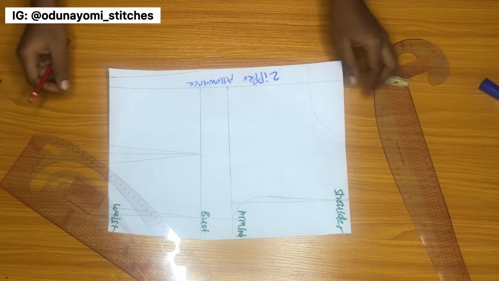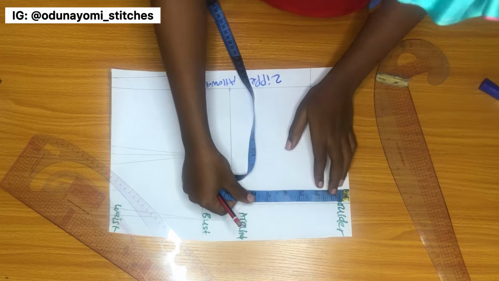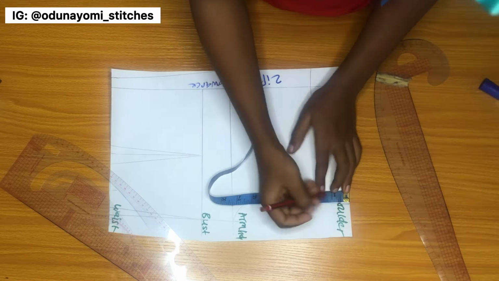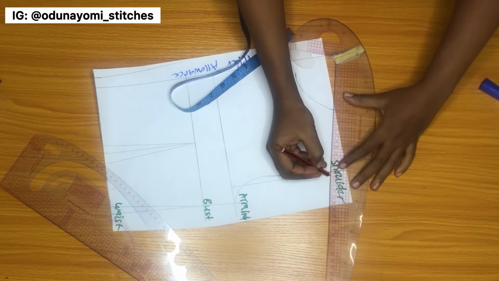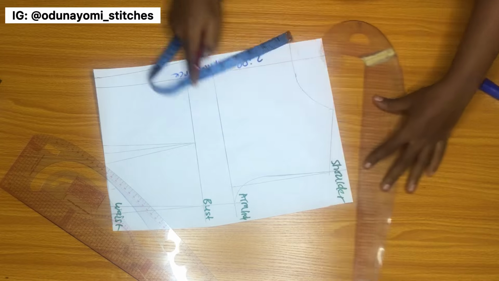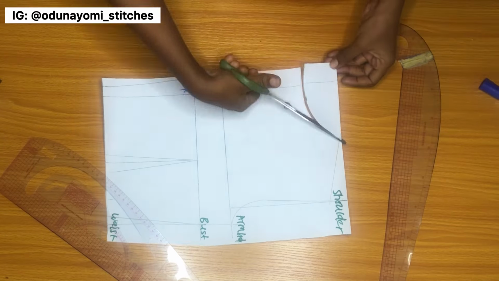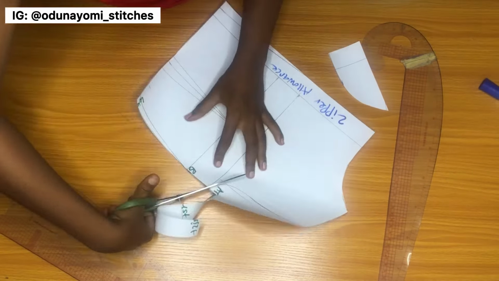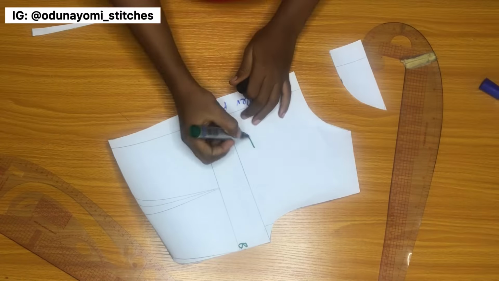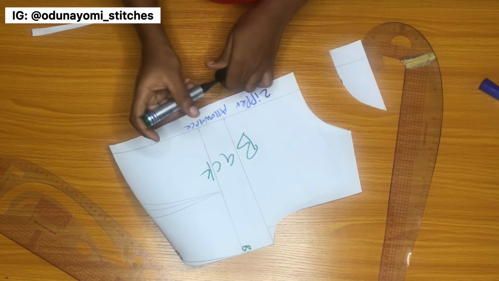So I'm using 2 inches deep, 3.5 inches wide. So you go ahead and you do your shoulder slope, you connect it like this, then you go ahead and cut out what you have. So this is the back bodice.